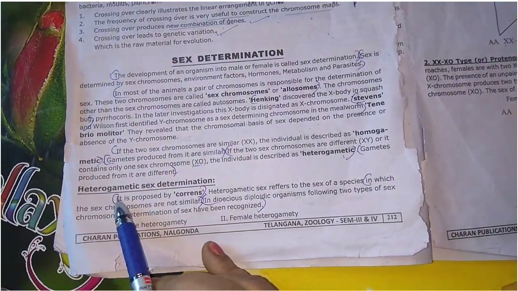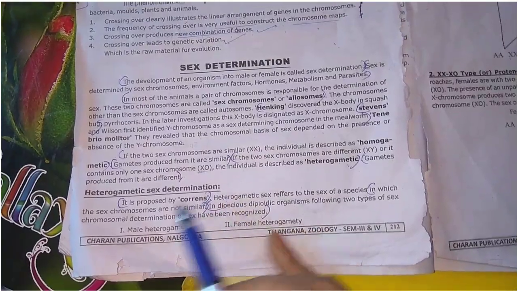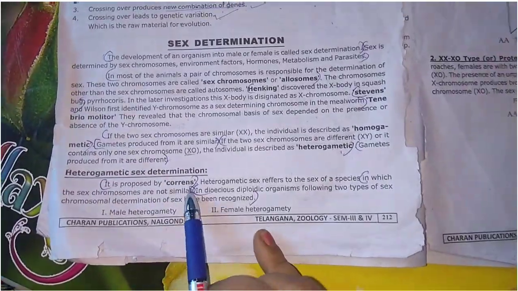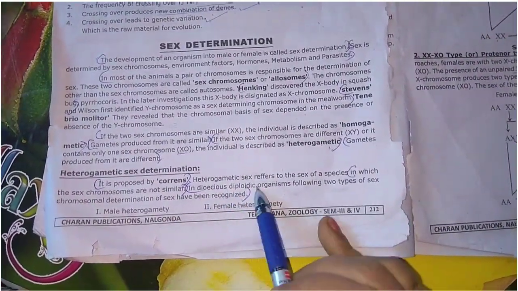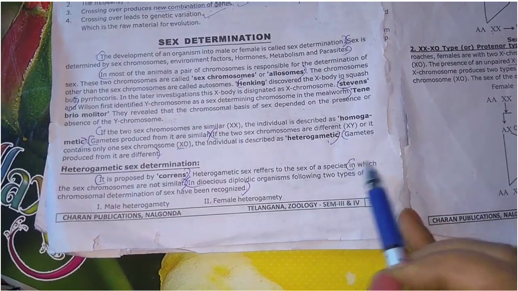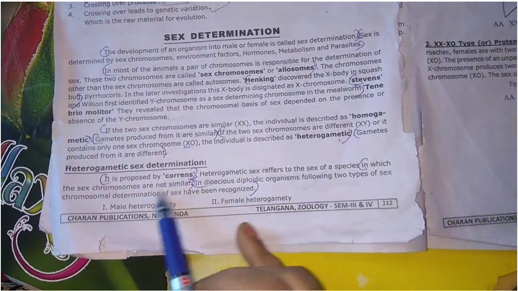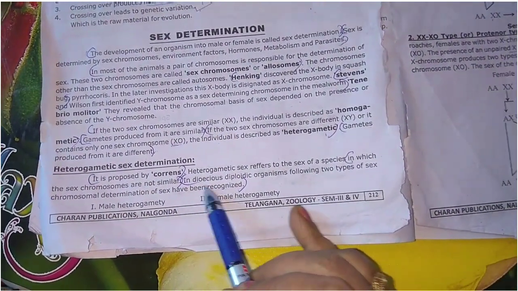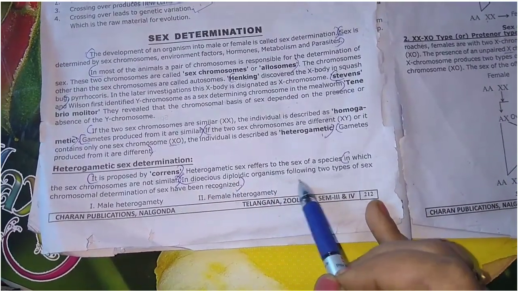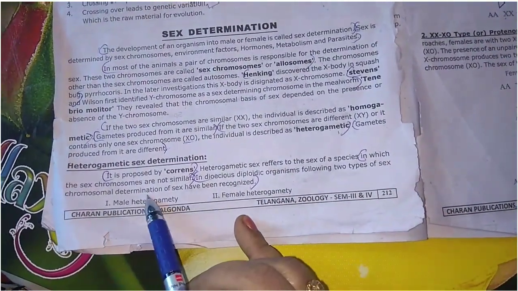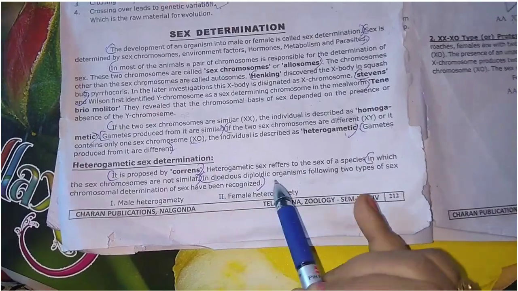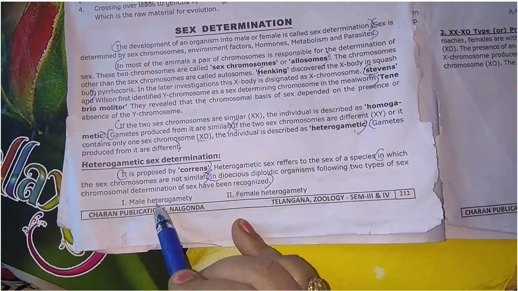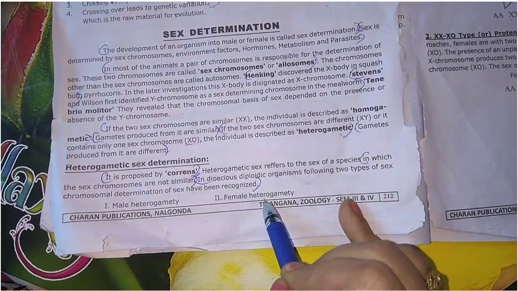Now, the first one is heterogametic sex determination. It was proposed by the scientist Correns. Heterogametic sex refers to the sex of the species in which the sex chromosomes are not similar. For example, in dioecious diploid organisms, two types of sex chromosomal determination of sex have been recognized. One is male heterogamety, and the second one is female heterogamety. Let us see male heterogamety.